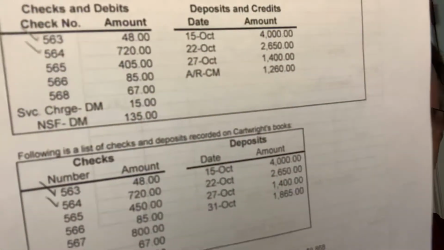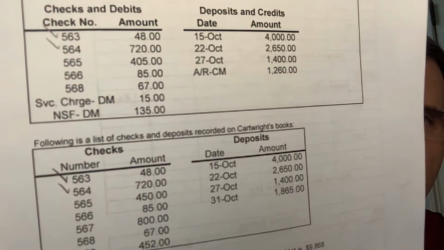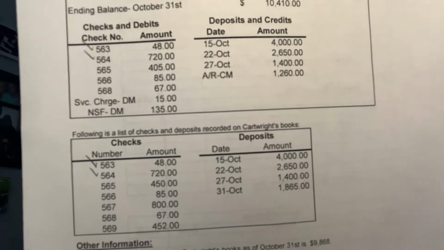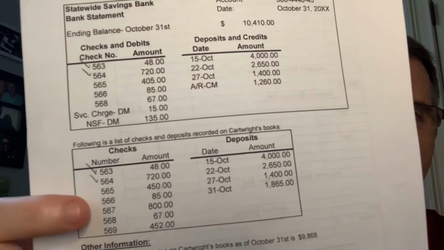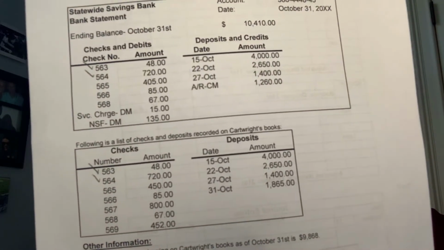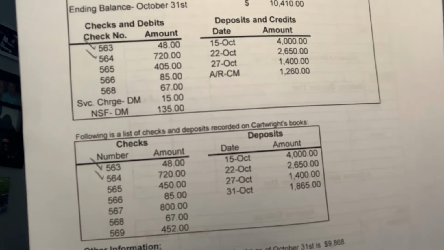Okay, so what they're indicating here is that we made the error, right? We're Cartwright. The business made the error here. In other words, we correctly wrote the check for $405. We physically wrote the check for $405. But when we went to record it in our books, it looks like we made a typo. It looks to me like we just reversed the 4 or the 0 and the 5, right? We transposed those numbers for a difference of $45. Or another way to say it is, when we recorded it in our books, we took out $45 too much, didn't we? $45 too much.